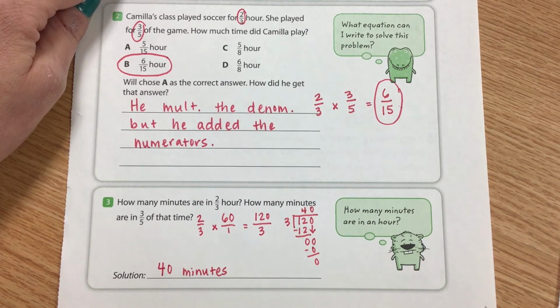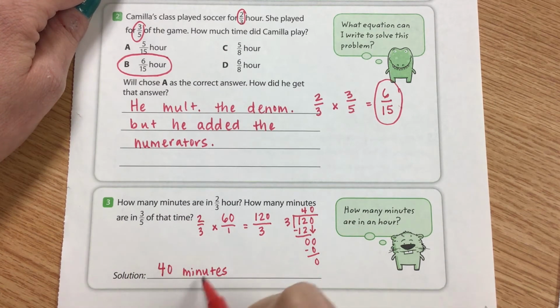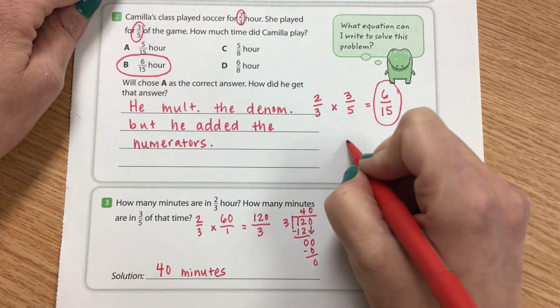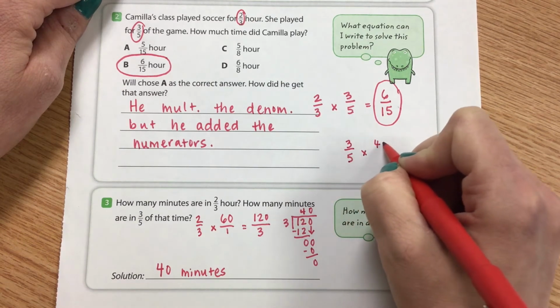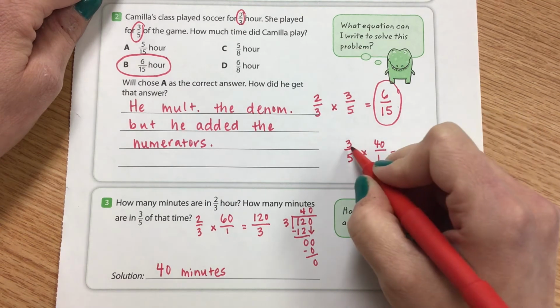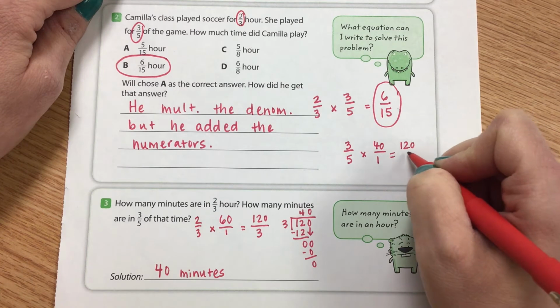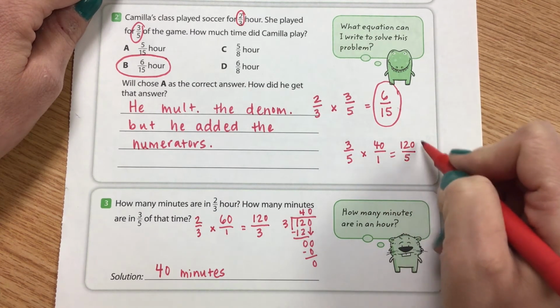And then it wants to know how many minutes are in 3/5 of that time, of the 40 minutes. So I'm going to come over here and start working on that. We're going to take our 3/5 times 40, which I'm going to stick over 1 because it's a whole number. So 3 times 40 is 120. 5 times 1 is 5. Once again, I have another division problem.